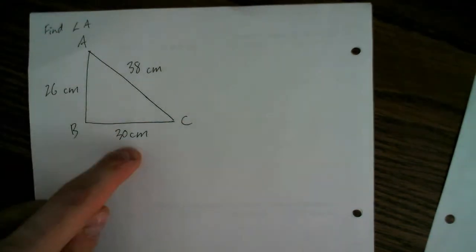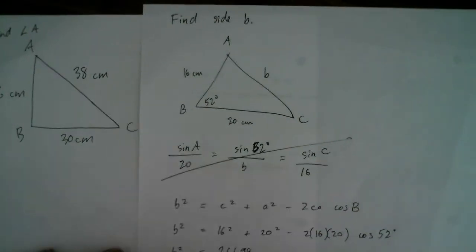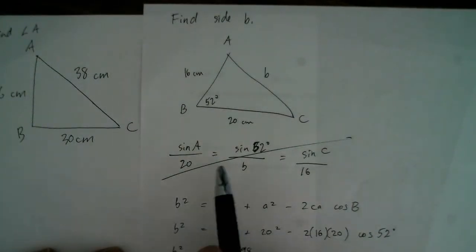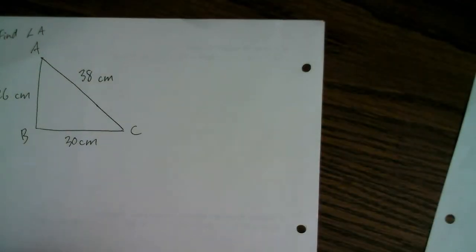Okay, here's another triangle we want to solve. This time we want to find angle A. Now we have three sides and no angles. So if we tried to use the sine law, just use your imagination, we'd have three sides, no angles, and no matter which two we picked, we'd have two missing angles. So we wouldn't be able to use the sine law. We know that's not going to work.